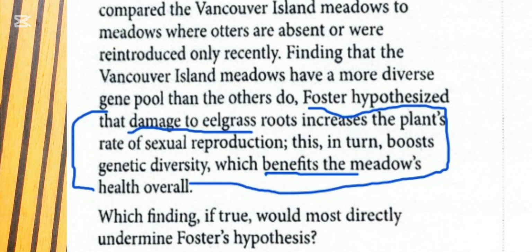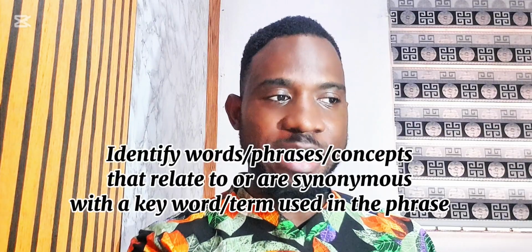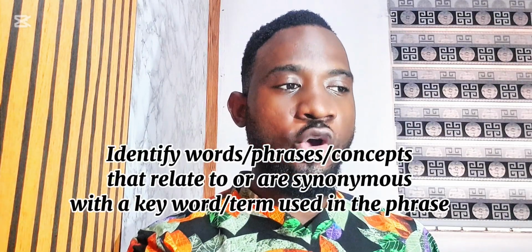Eelgrass roots. Now, there's another very important detail you must leave this video with today. It is the fact that in scientific passages like this, experimental passages like this, you would often find that there is something in the claim that is related to something else mentioned earlier in the text. So you have to, for example, go and find out what causes the damage.